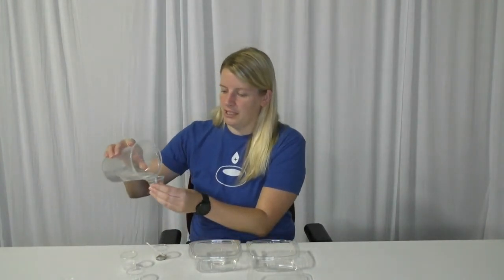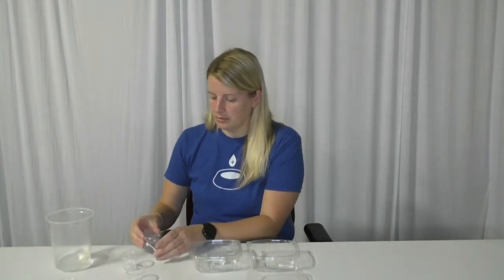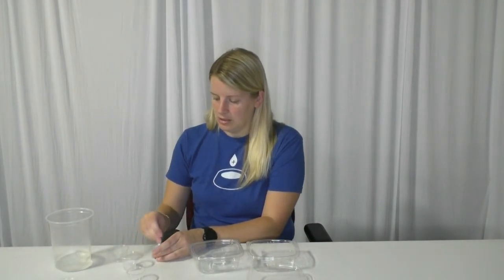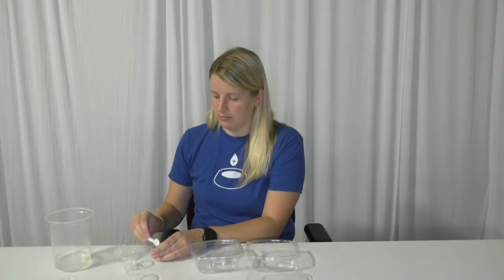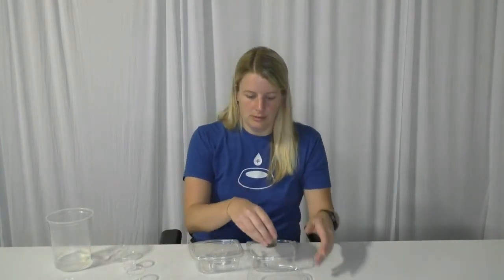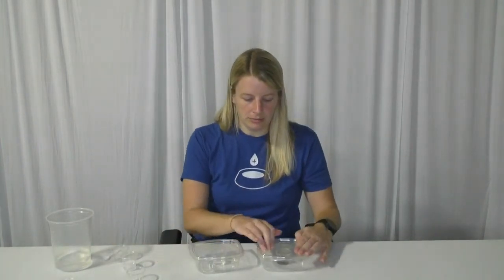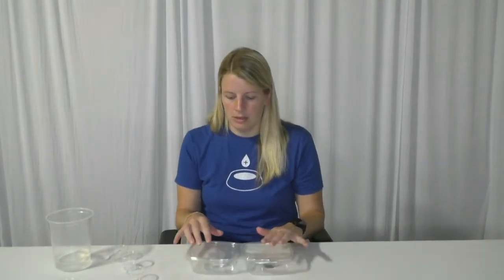We're going to add 15 mLs of water and stir that around to get our dirty water. We'll place it in the container. We're going to put both of them once again in the windowsill or outside and let the students observe.